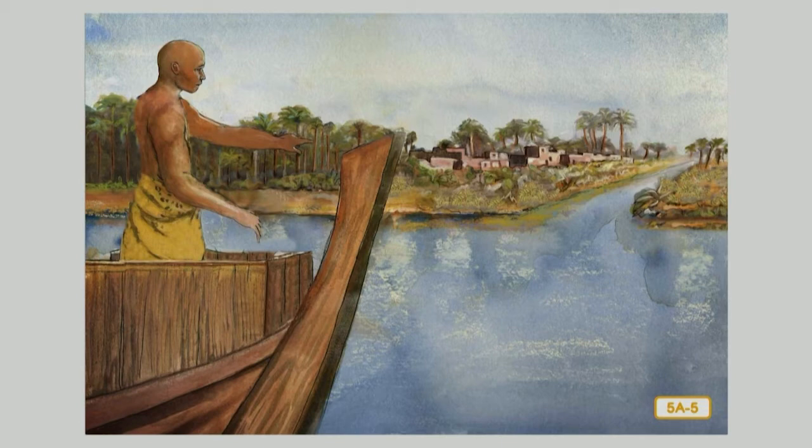So I want you to think about this. The Nile River has all this water come down and it floods the areas around it. If you lived there every year, would you want to have to pack all your stuff up and move? That doesn't seem very fun, right?